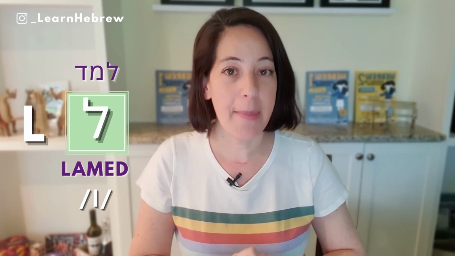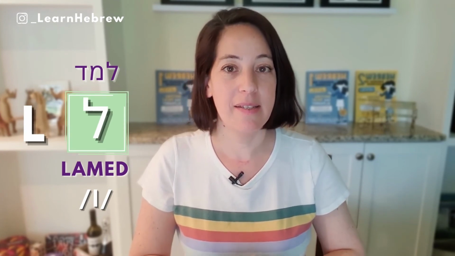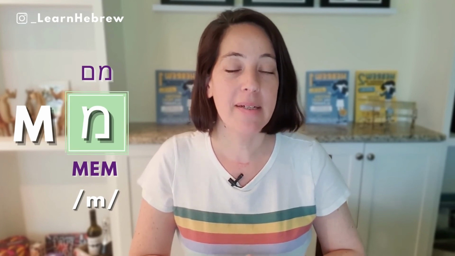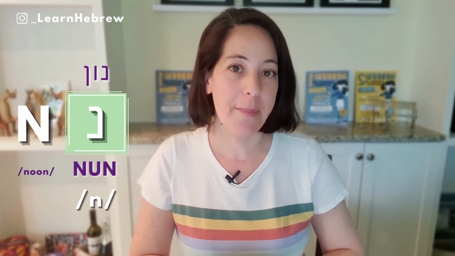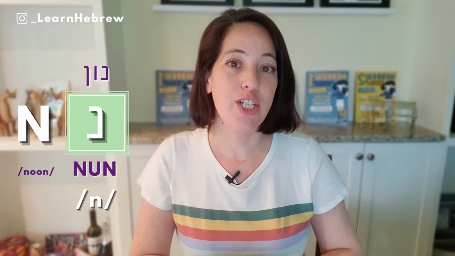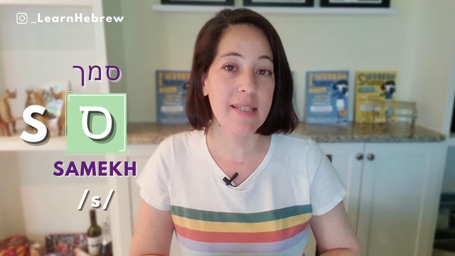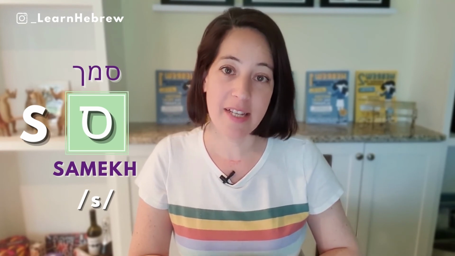Then we have the letter Kaf making a K sound, just like the letter K in English. We have Chaf, which is a variation of Kaf without a dagesh. It makes a Ch sound, just like the letter Chet. We just learned that. That brings us to Lamed. Lamed makes an L sound, just like the letter L in English. Then the letter Mem makes an M sound, just like the letter M in English. And the letter Nun makes an N sound, just like the letter N in English. The letter Samech makes an S sound, just like the letter S in English.